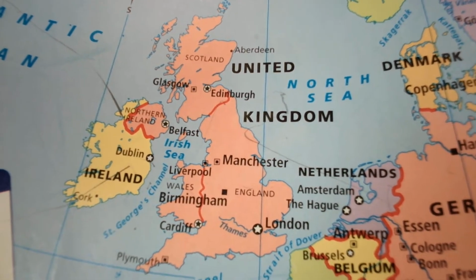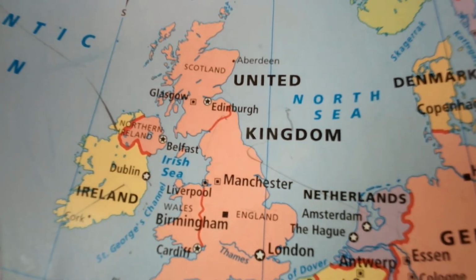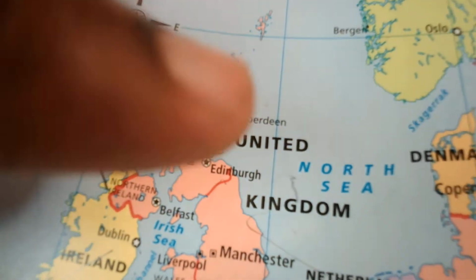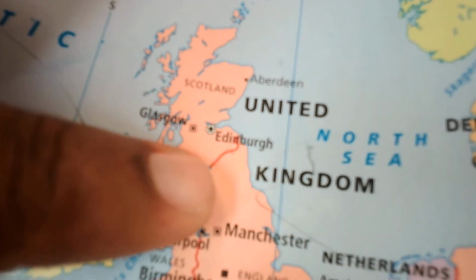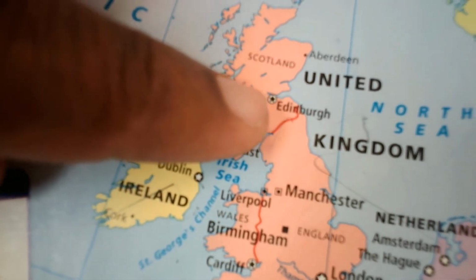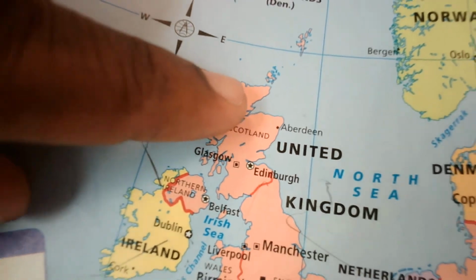Now again, you were probably noting some large cities. You have Birmingham, you've got Manchester a little up north, but not a lot of major cities up here in the very north of England. Okay, interesting. You have Glasgow and Edinburgh in southern Scotland, but not a ton of major cities in northern Scotland.